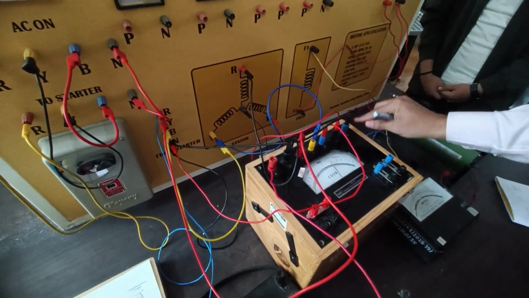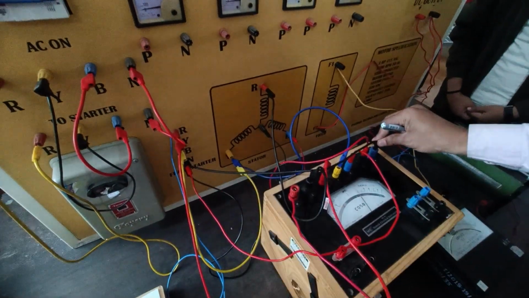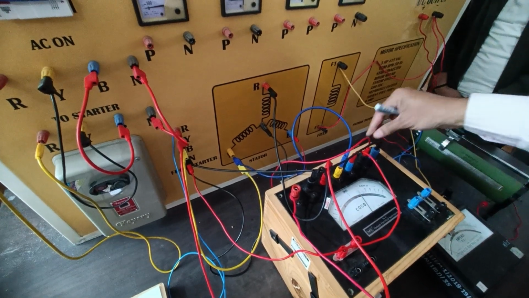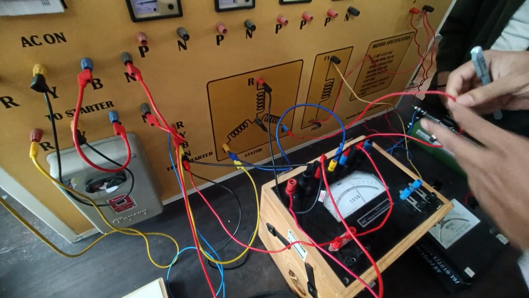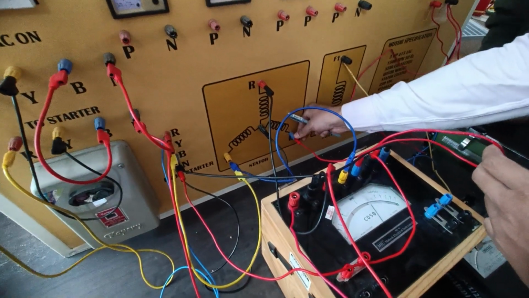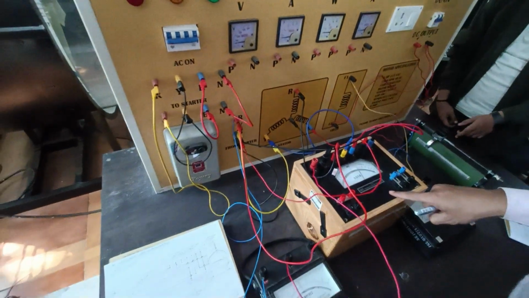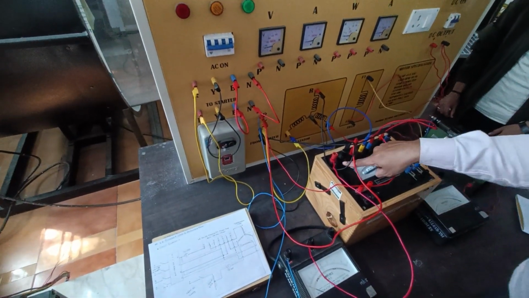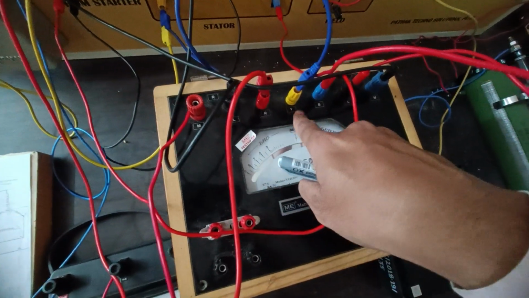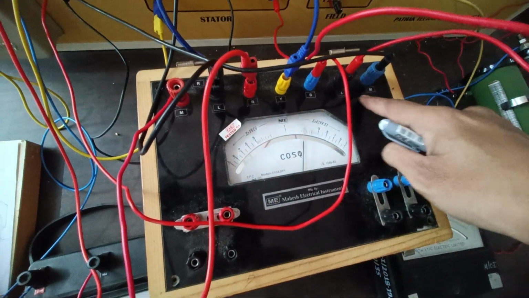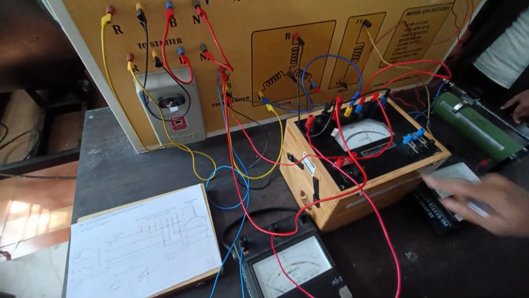The second M terminal of the power factor meter is connected to the B terminal of the output of the starter. The L terminal of the power factor meter is connected to the B terminal on your stator side. In that way we made the connections of the power factor meter. In this power factor meter, you can see we have different terminals: M, L, R, Y, B, L, M. This is a three-phase power factor meter.